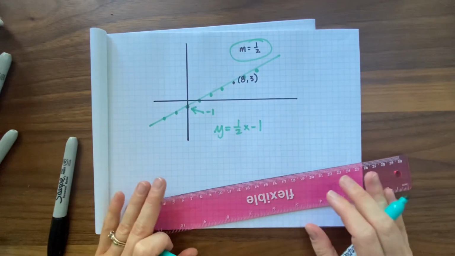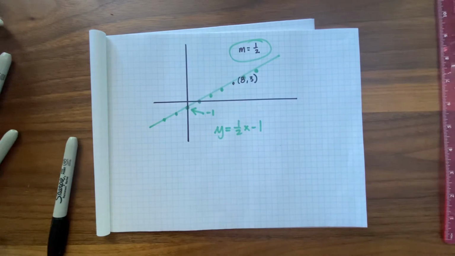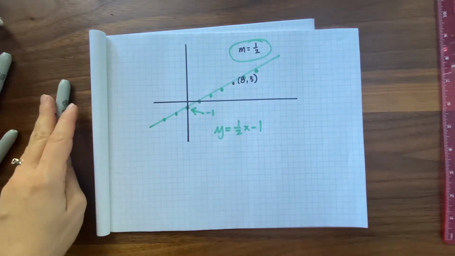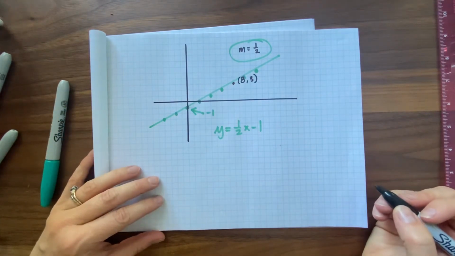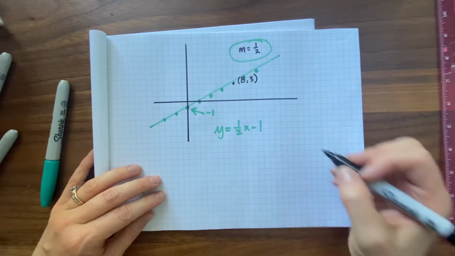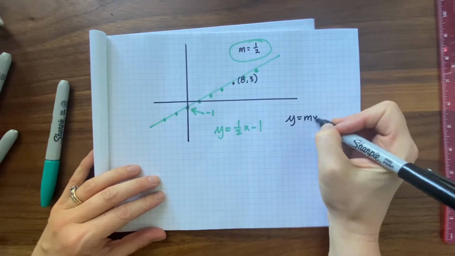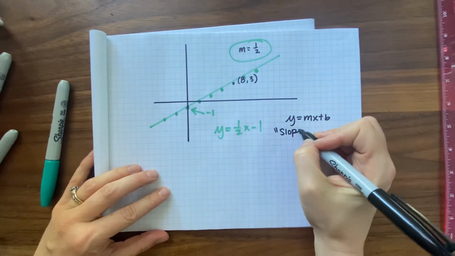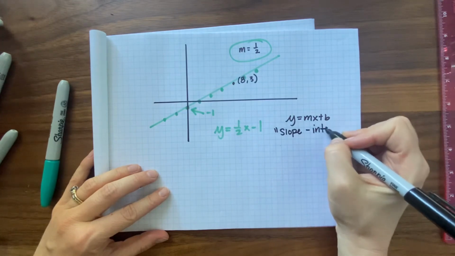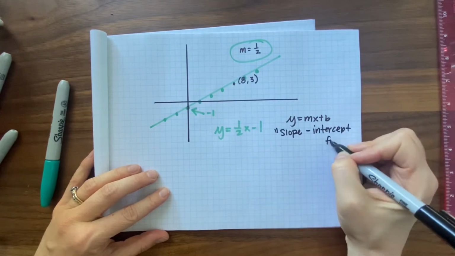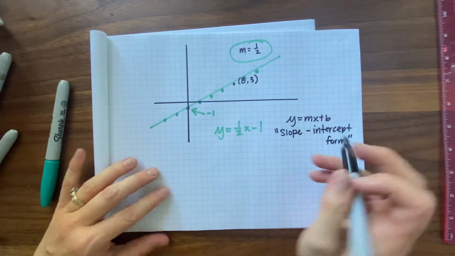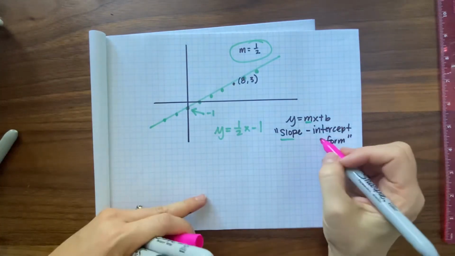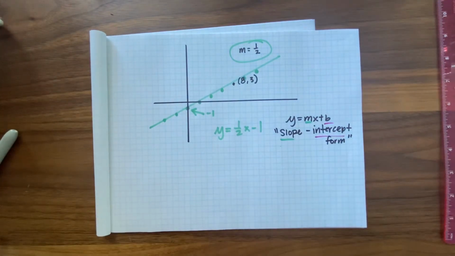But there is another way. Actually, there are multiple ways. The first thing I want to introduce you to is point-slope formula. We've been talking all about y equals mx plus b, which has a name. It's called slope-intercept form. And the reason for that is because we can clearly see the slope and we can clearly see the y-intercept when it's in slope-intercept form.